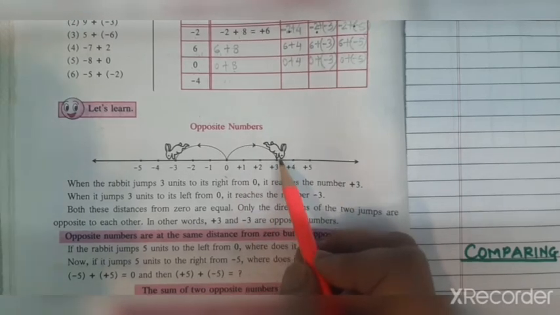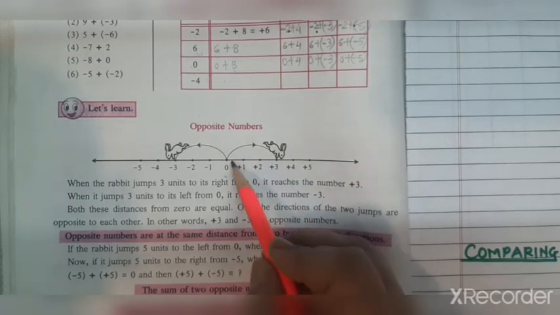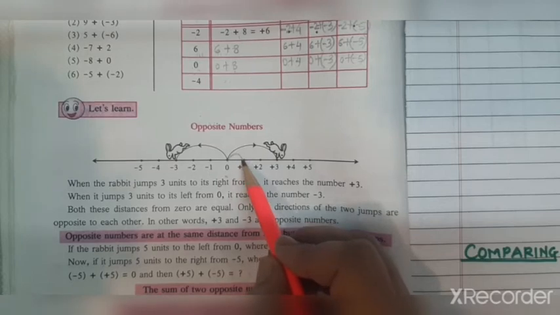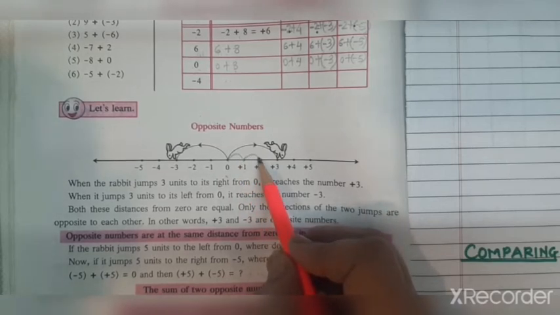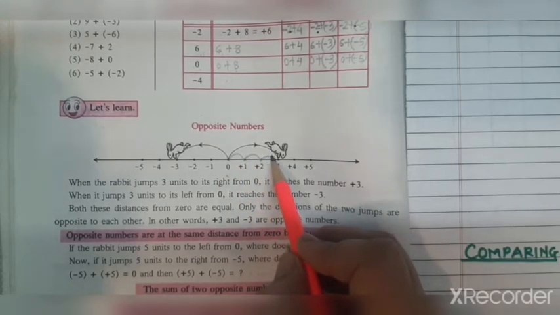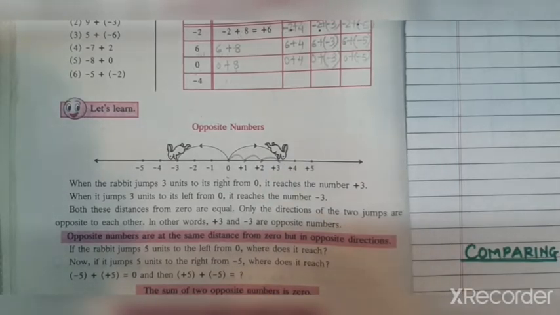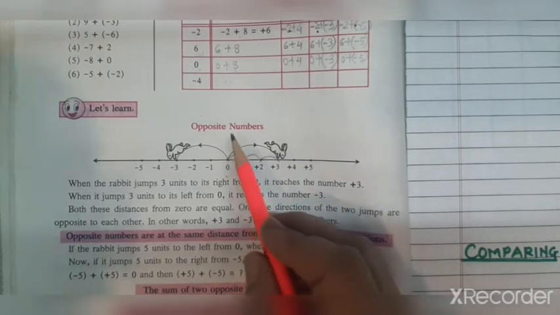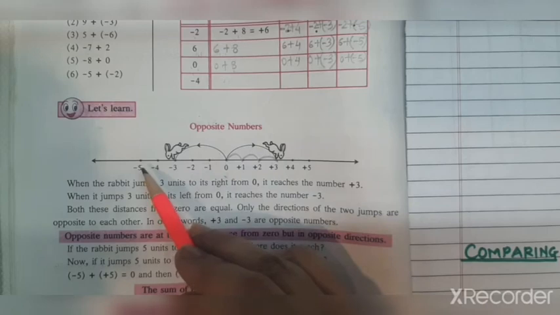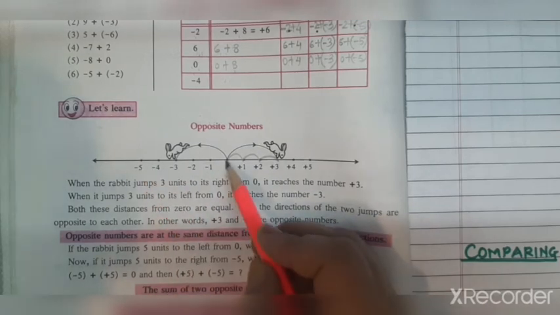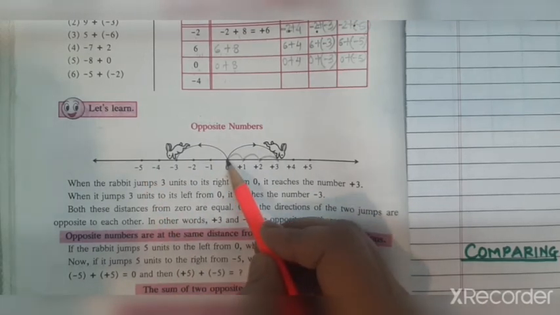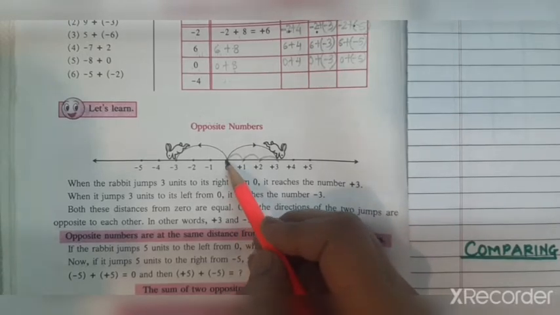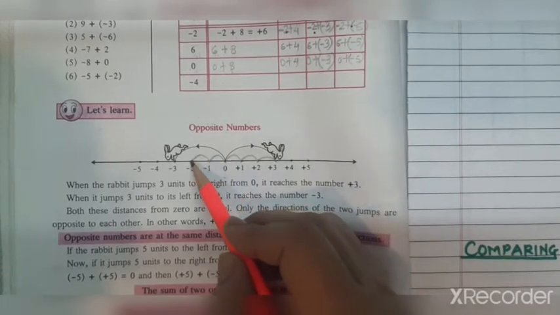So the rabbit who is hopping towards right has moved 1, 2 and 3 units. Okay, and now we will see the rabbit which is hopping towards the left from the original position, that is 0, 1, 2 and 3.